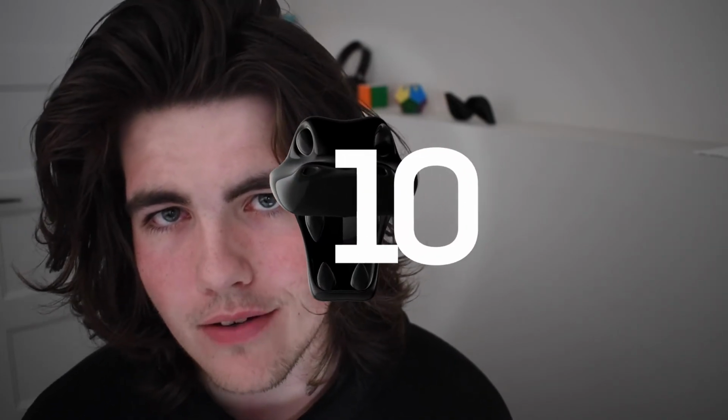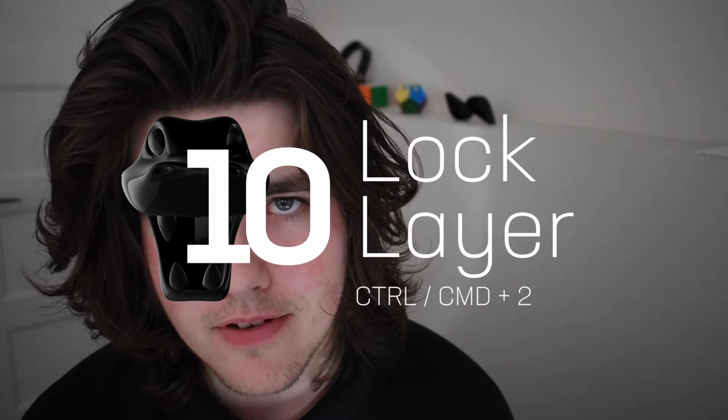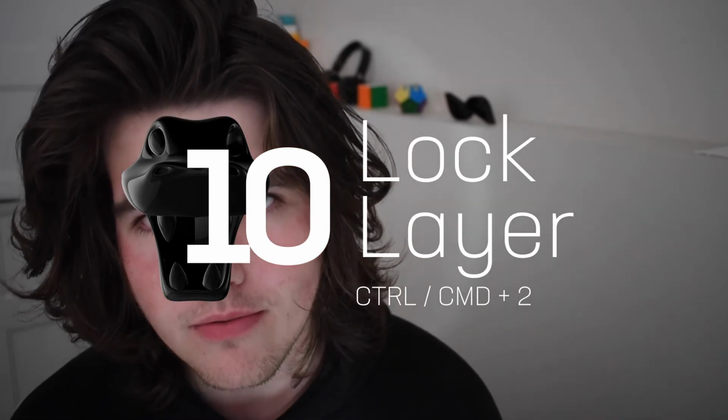The final shortcut is the lock layer shortcut. I use this one all the time if I have references that I'm using on the side of my artboard, or if I have a background that I don't want to edit, or if I have a clipping mask or a pattern that I don't want to move around. I always use this one, and the shortcut for this one is Command or Control and the number 2.